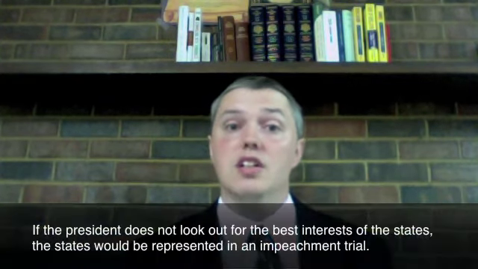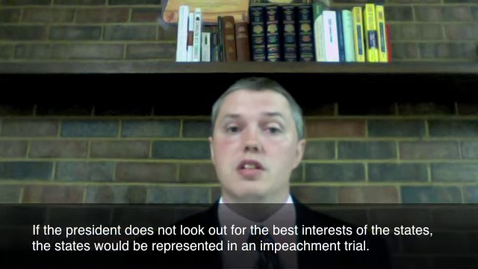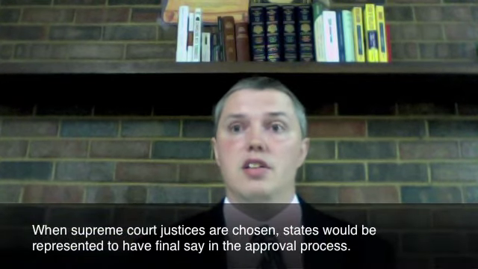When the Supreme Court justices are chosen, states would have the final say over the approval process. So we wouldn't appoint a Supreme Court justice that does not believe in the sovereignty of the states. If you remember my earlier arguments about leverage obtained by repealing the 16th Amendment, then this would actually become less of an issue over time, because the Supreme Court justices that we're nominating would be vetted by people who are looking out for the states, at least presumably.